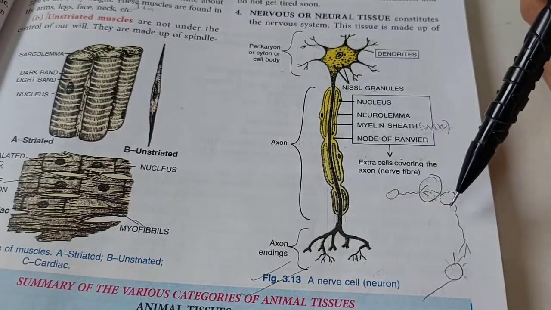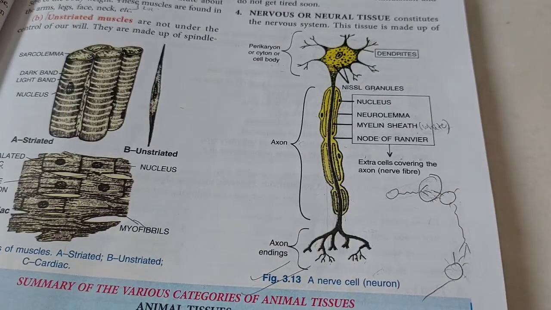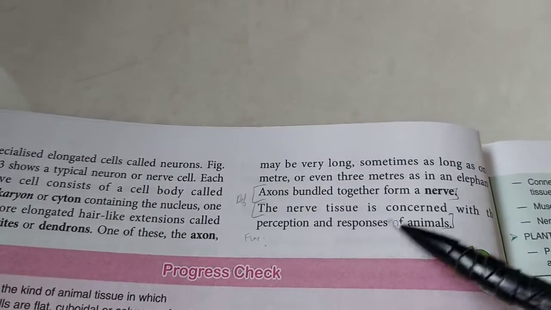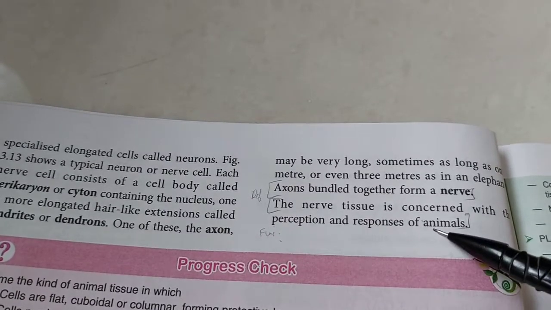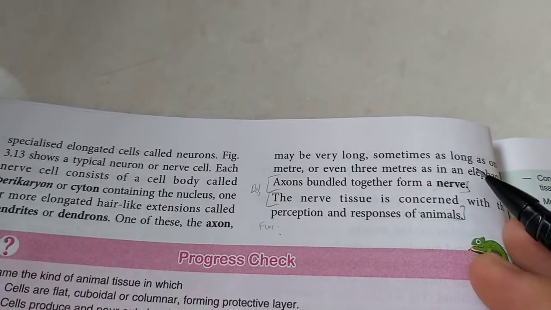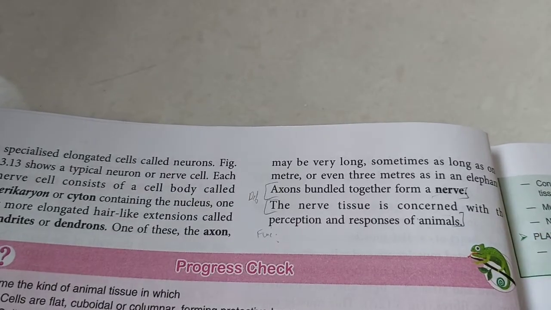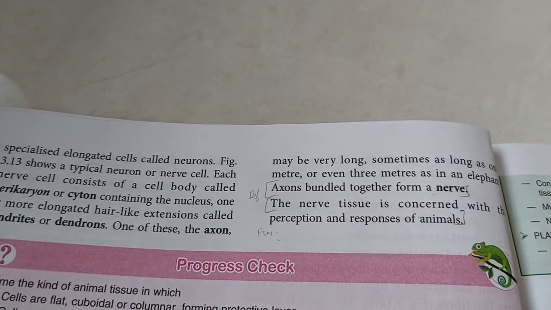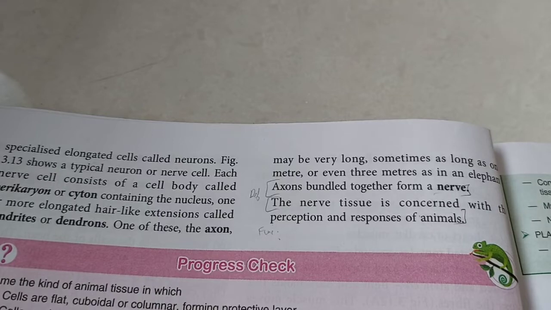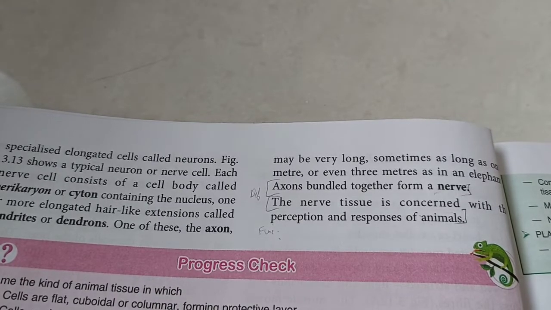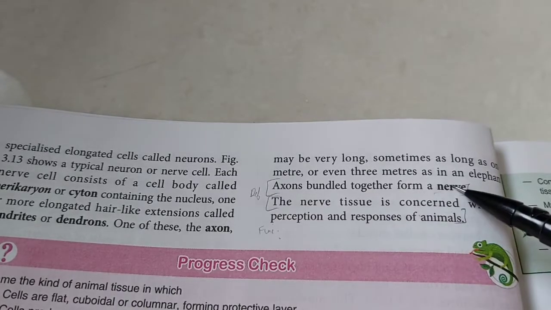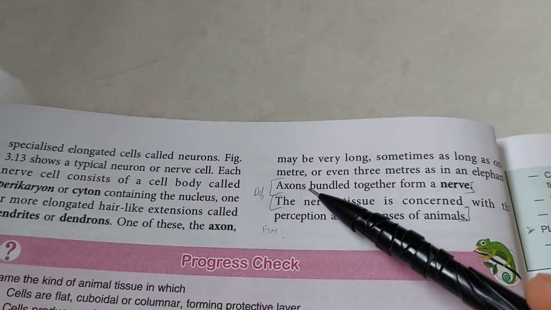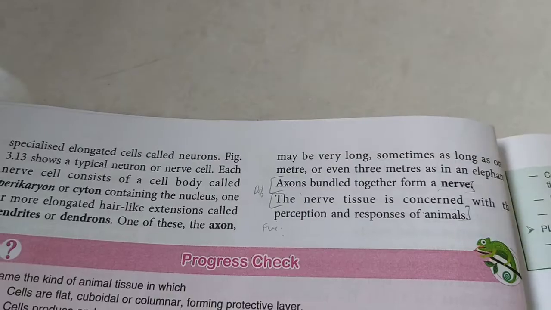And that's how we can sense through our sensory organs. And information reaches our brain and the spinal cord with the help of that. So that's the function of the nerve tissue. Perception and responses of animals. Imagine if you touch a hot object, your hand is taken aback without you even thinking. So the information is sent to the spinal cord and the spinal cord instructs the hand's muscles to take it back instantly. Nervous tissue is involved in that. A definition of one nerve: many axons bundled together is called a nerve.